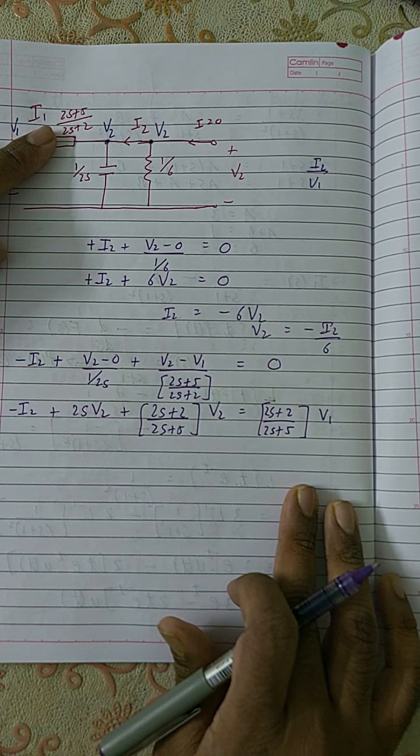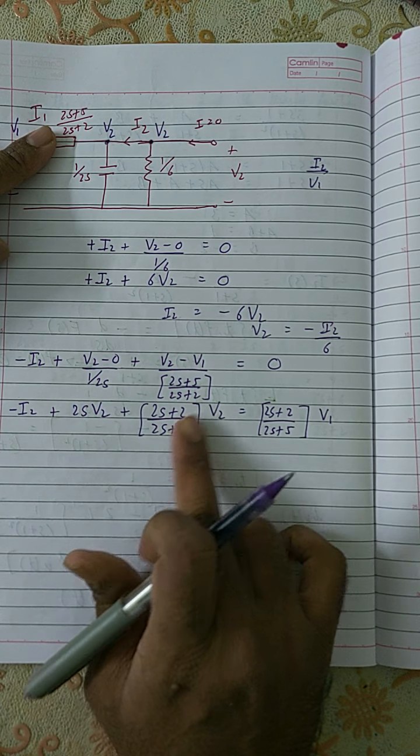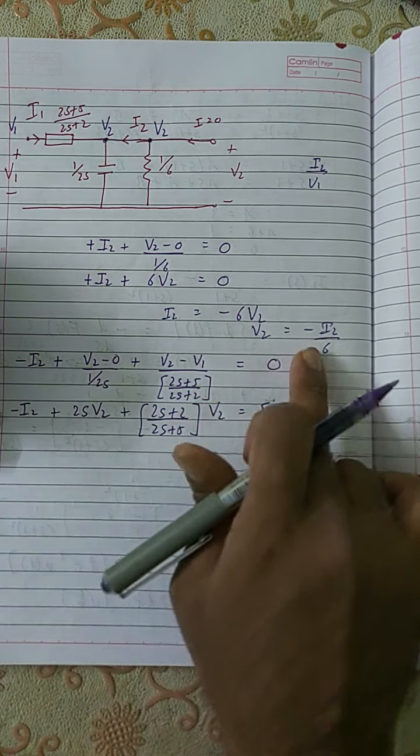Now I'm going to convert all this V2 in terms of I2.